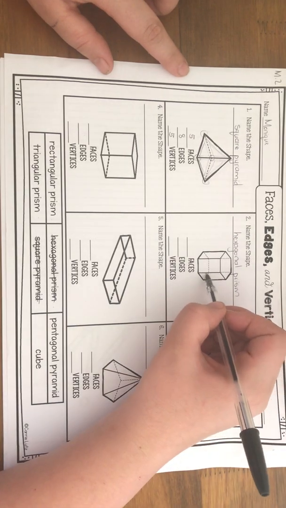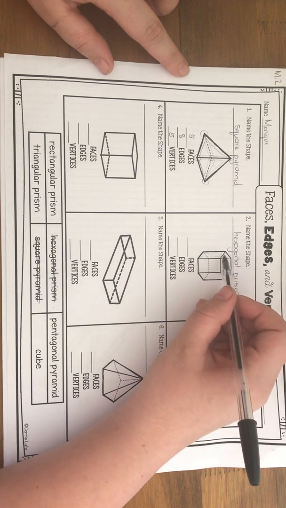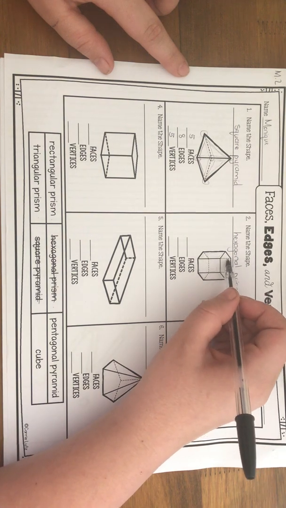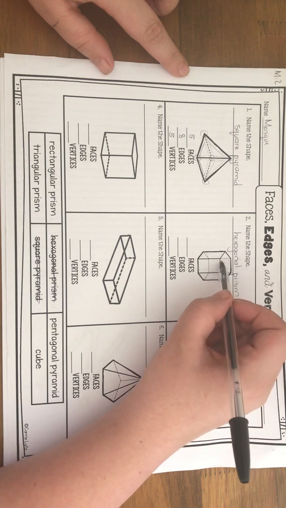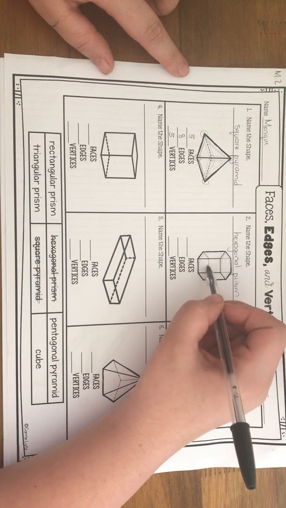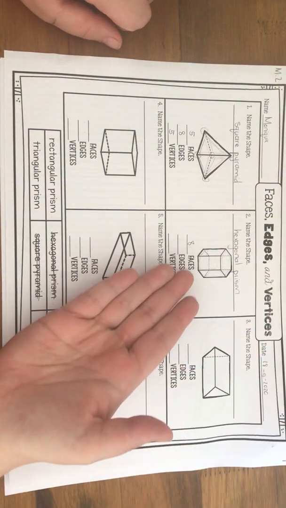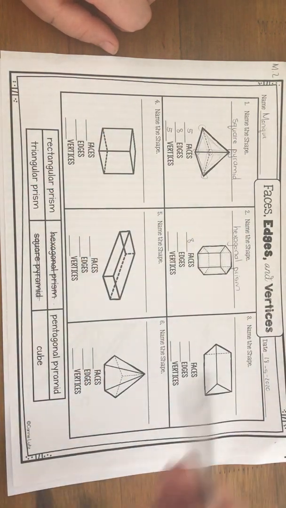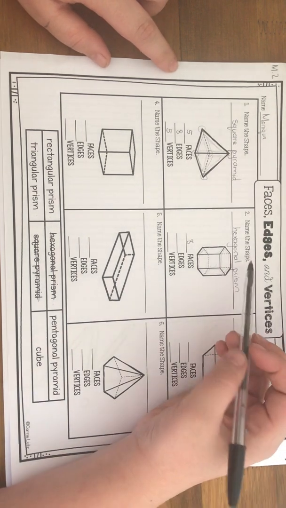Well, let's see. Here's 1, 2, 3. Then we must remember those at the back that they are showing us. 4, 5, 6. And then we must remember the top and the bottom. 7, 8. So if I were to put my hand flat on that shape, I would be able to do it at the top and the bottom. So 1, 2. Then there are 6 sides all around. 1, 2, 3, 4, 5, 6. 2 plus 6 gives me 8.